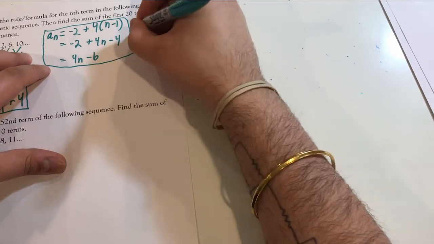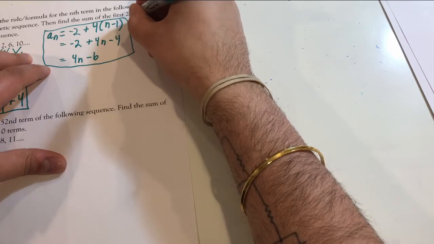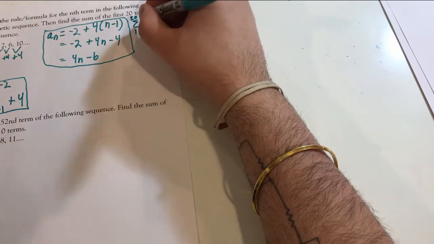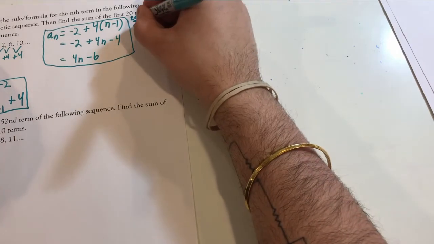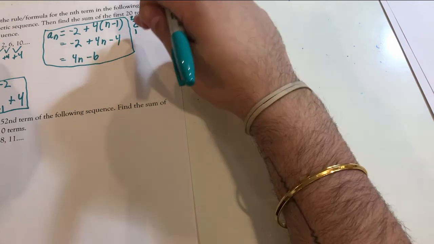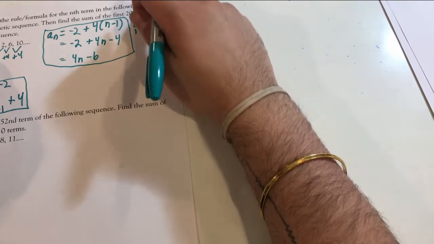sum of terms 1 to 20, right? That'd be the first 20 terms. Then they would actually put the formula in here, or you might write it yourself, 4n minus 6. Okay? Sum terms 1 to 20 based off this rule.